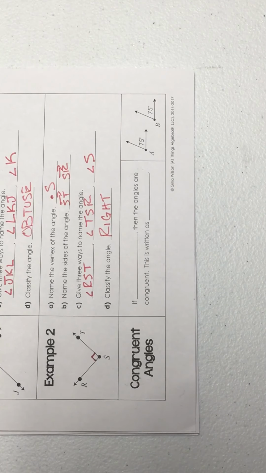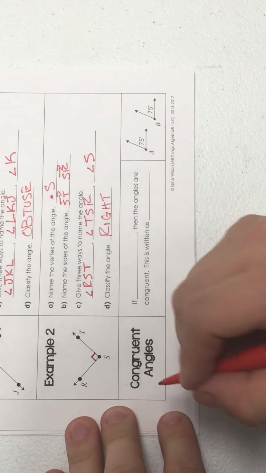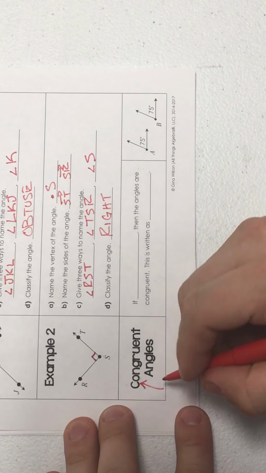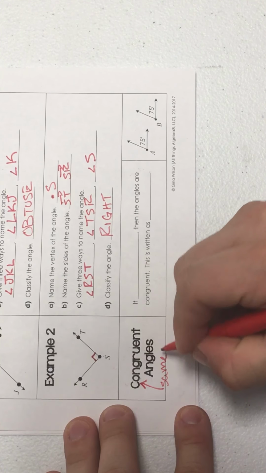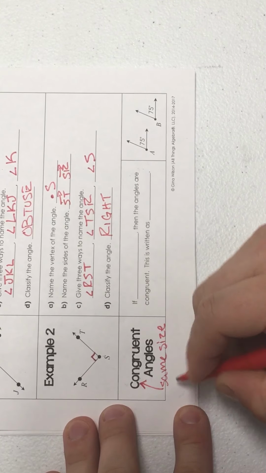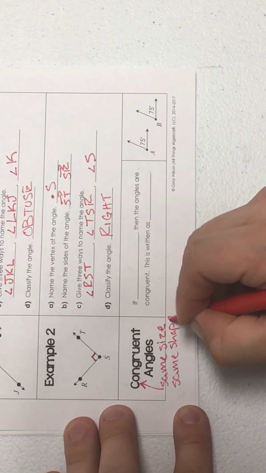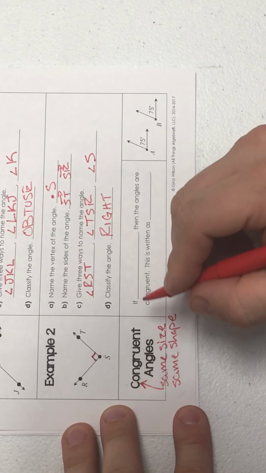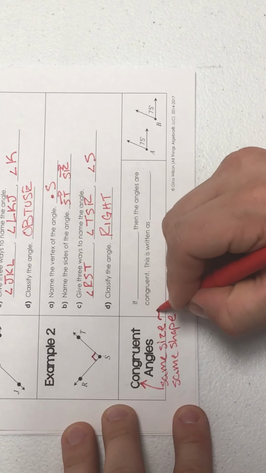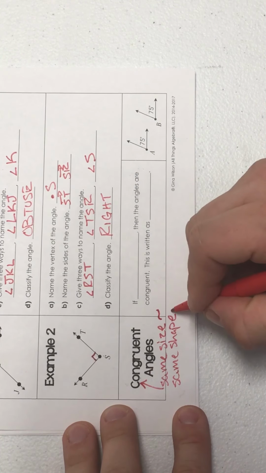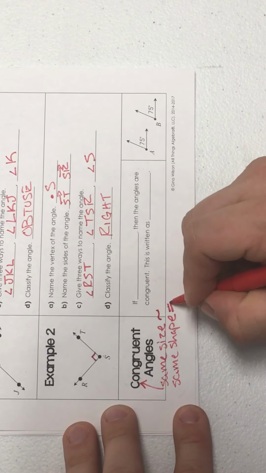Looking down below, congruent angles. A lot of people are telling me they're not quite sure what the word congruent means. So, know that congruent is the same size and the same shape. As we are doing this, we use size. We talk about the same size. That would be our symbol to show same size. Same shape, we're going to talk about the measures being equal.